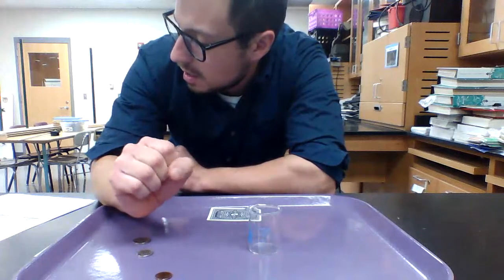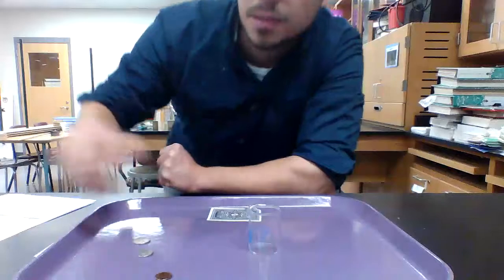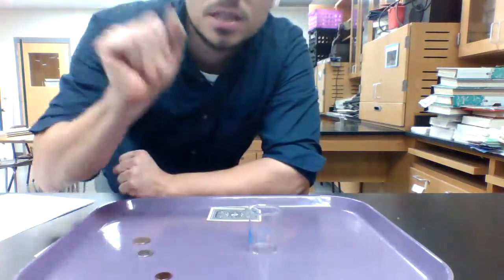So that is the card coin cup lab. Last thing I'm going to do, I'm just going to put some hand sanitizer on before heading back and touching anything else.